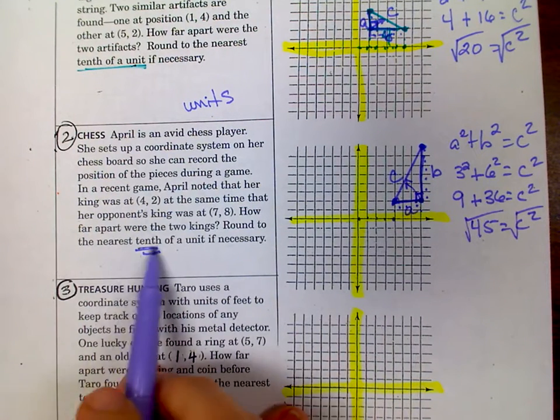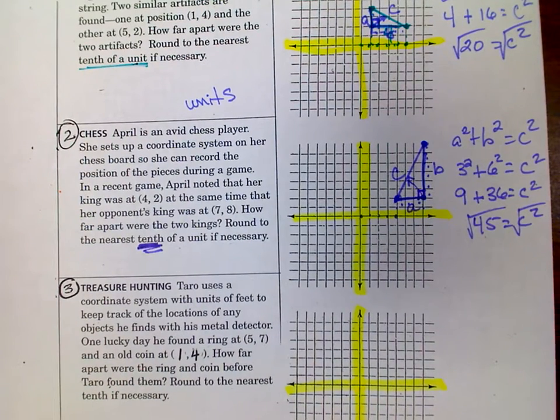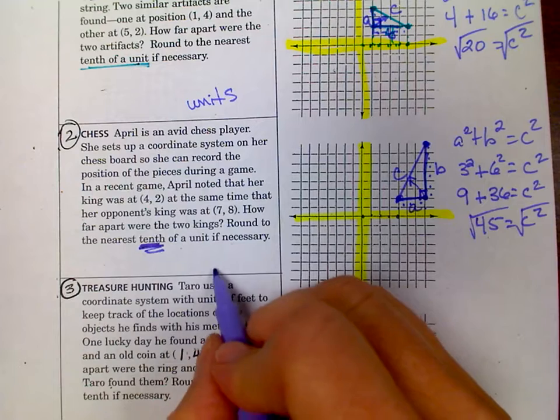Round to the nearest tenth. You will need to see if you round up or keep it the same, but label it in units.